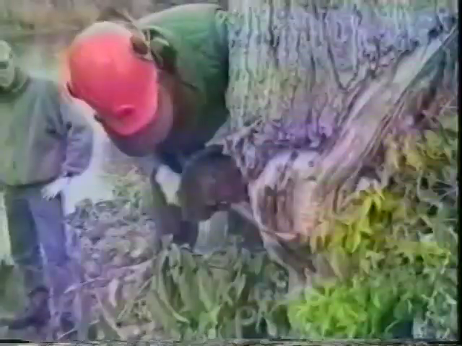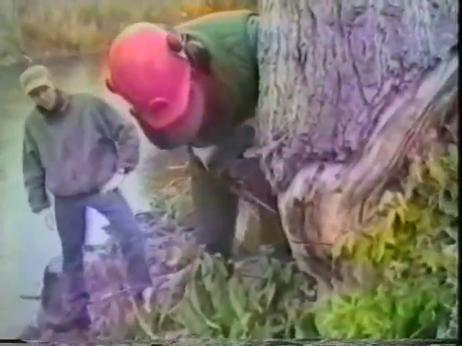We will illustrate inoculation techniques in this video: inoculation using a power drill, inoculation using a sledge and wedge, and inoculation using a chainsaw.